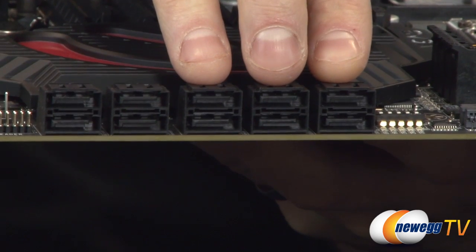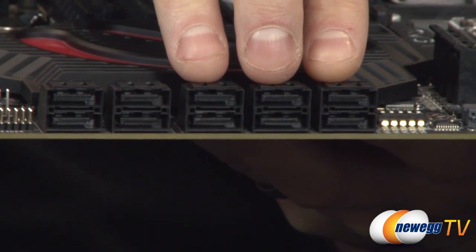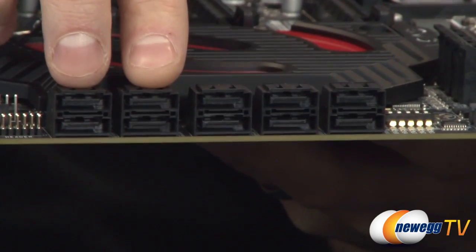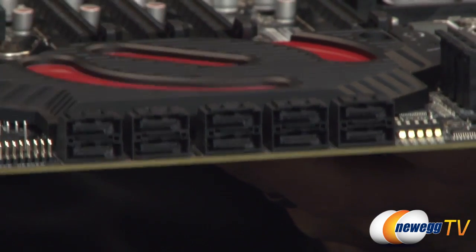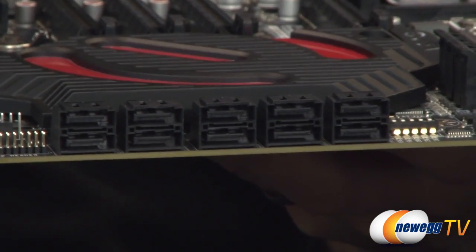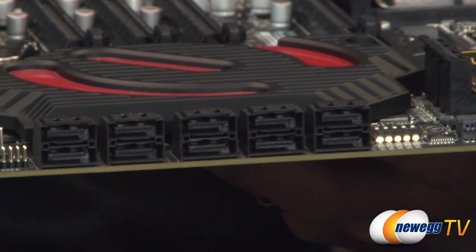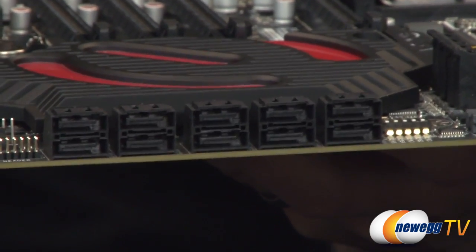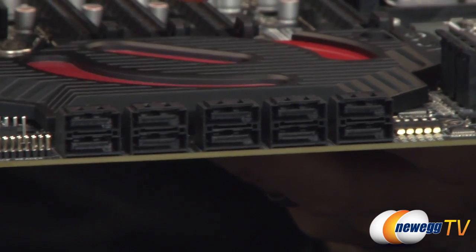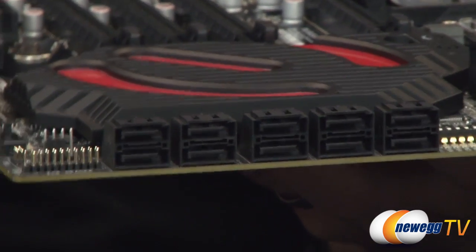Six of them, these six right here, are natively controlled by the chipset. These two here have an add-on chip, so it's an extra chip they put onto the motherboard. That chip then communicates with the chipset, and then that chipset communicates with the processor, and it adds just the tiniest degree of latency, and that's why what is known as native connection is often preferable.